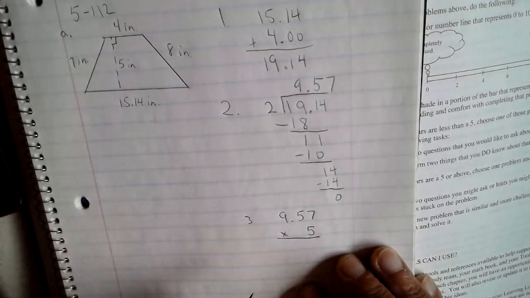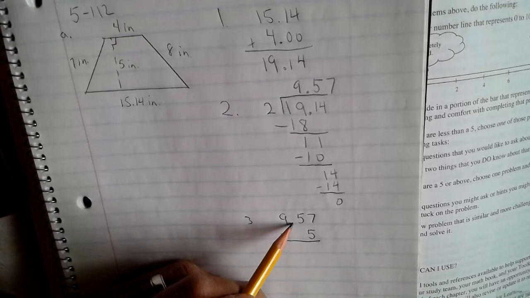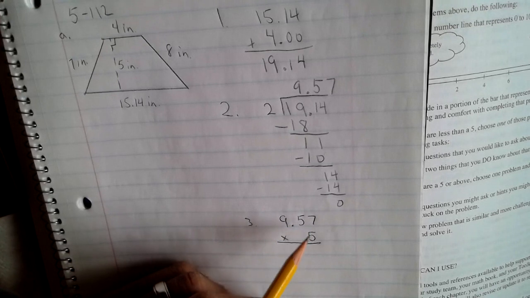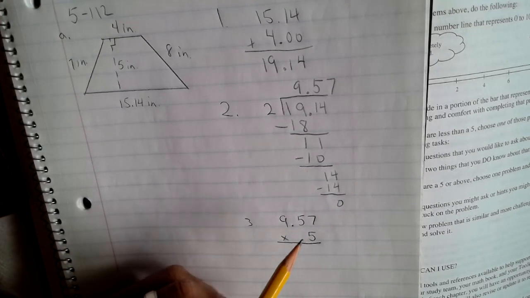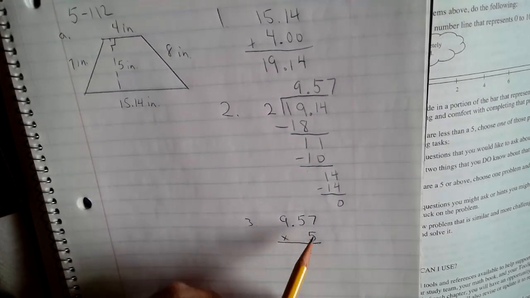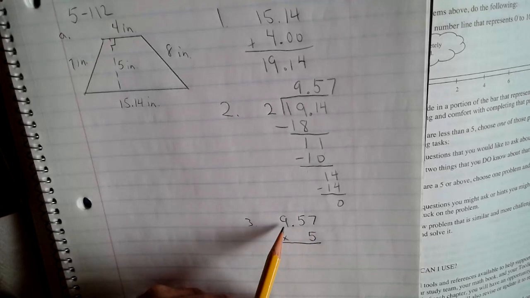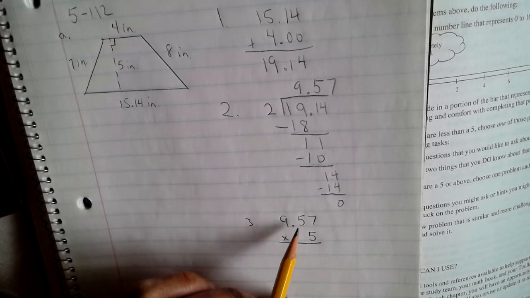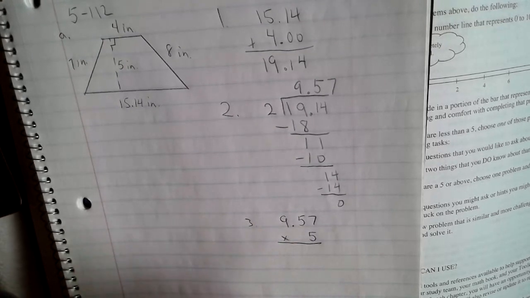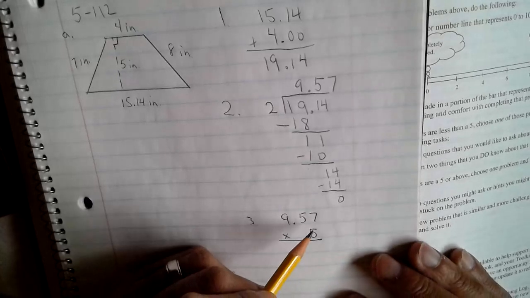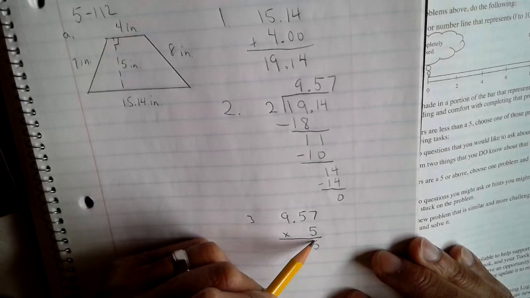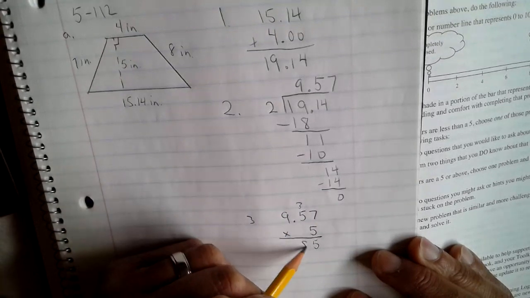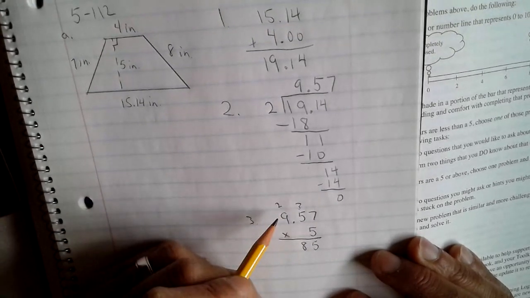When we're multiplying, we can go ahead and multiply as if this is 957 times 5. So basically, we do not need to line up place value. Notice here the 5 is in the hundredths place, not under the ones place. We're going to go ahead and multiply as if this is 957, and then put the place value back in afterwards. 5 times 7, 5 times 5 plus 3, 5 times 9 plus 2.